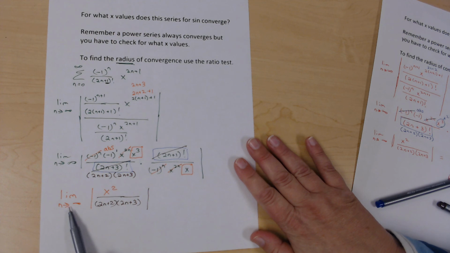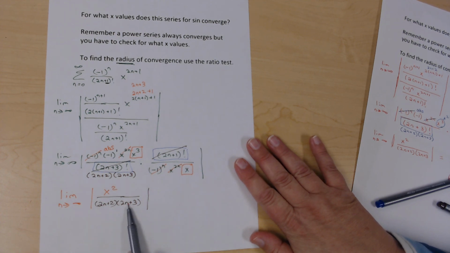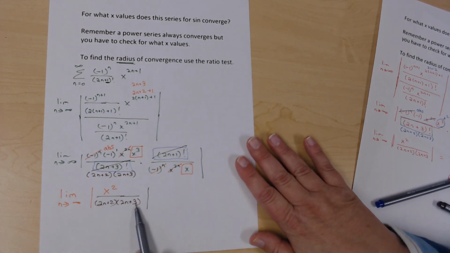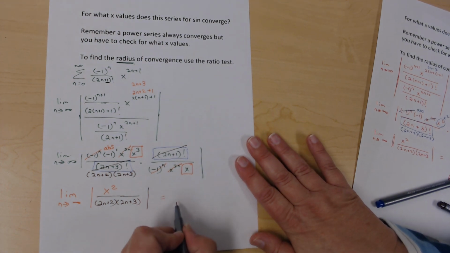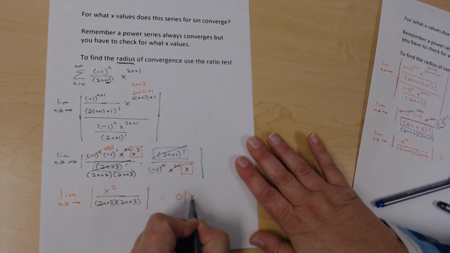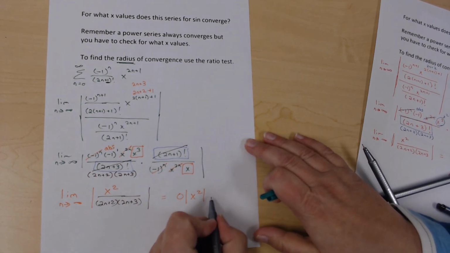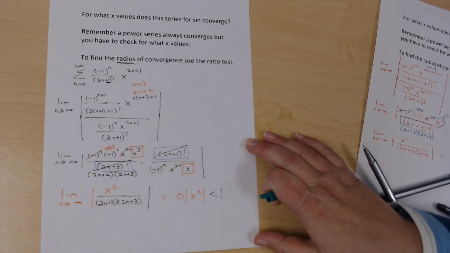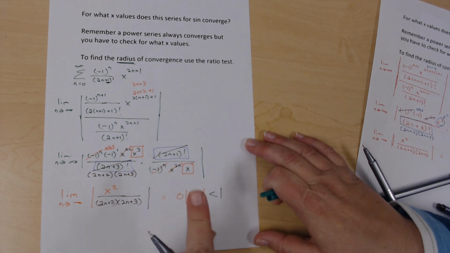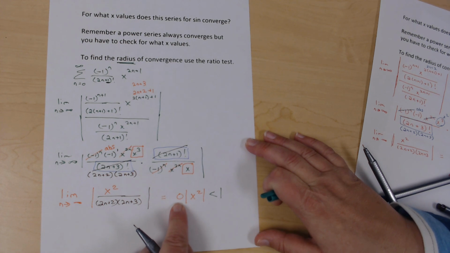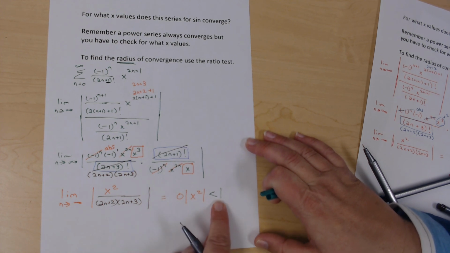Okay, so now remember, I'm doing the limit as n approaches infinity. So these n's are getting bigger and bigger and bigger. So those are headed towards 0. So what I really have is 0 times the absolute value of x squared, and the ratio test says it has to be less than 1. Well, no matter what you give me, if x is 7, 7 squared is 49, but I have to take it times 0, which would be 0, which is less than 1.